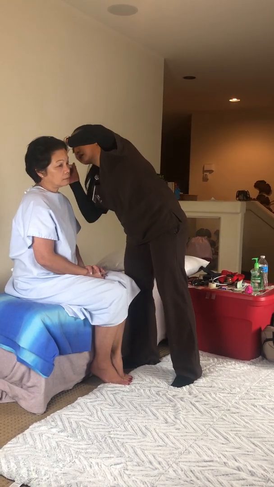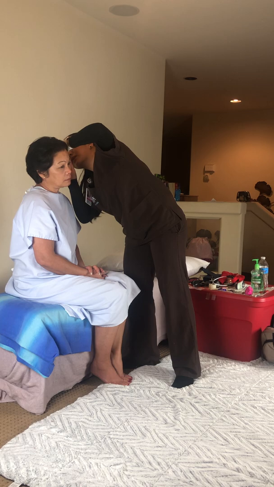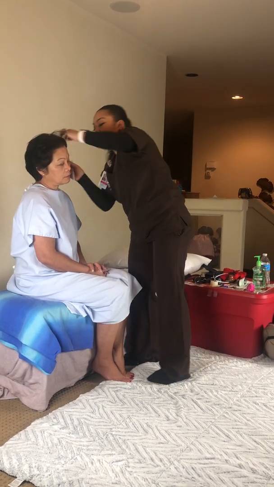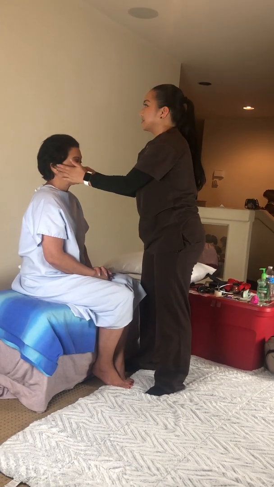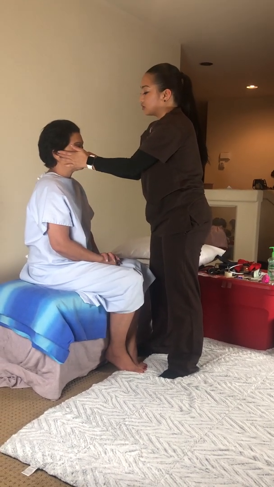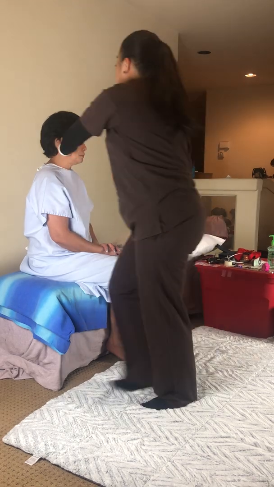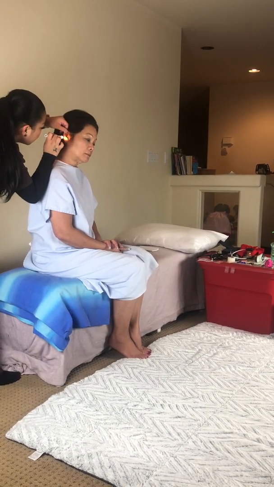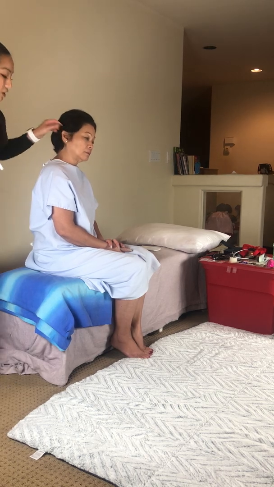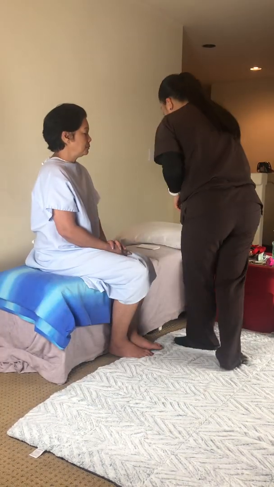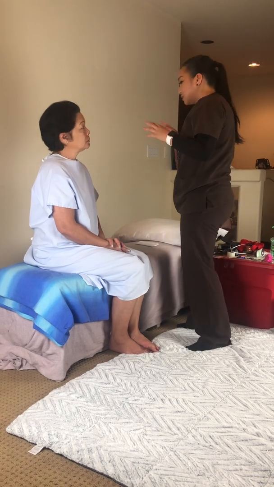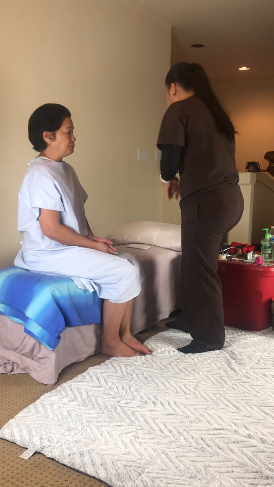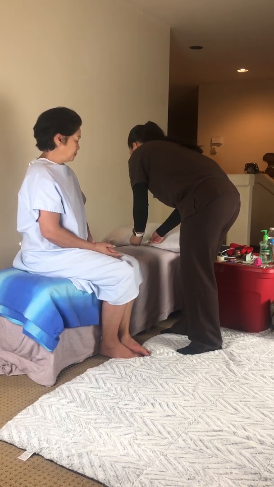Using my pen light, I'm going to take a look. The tympanic membrane is intact. It's pearly gray. Any tenderness or pain when I'm applying pressure to the tragus? No. Good. I'm going to go ahead on this side. Tympanic membrane is pearly gray on the right side as well. Do you have any vertigo or any ringing in the ears? No. Okay. And you're not using any hearing aids, correct?